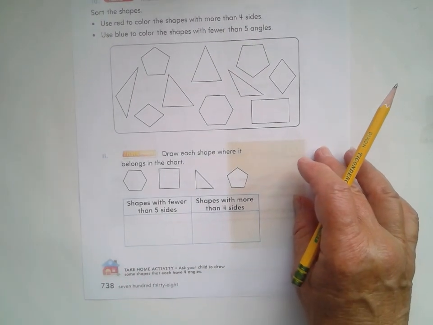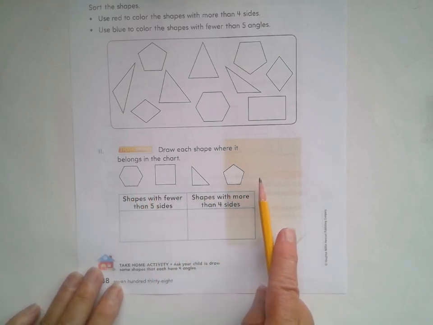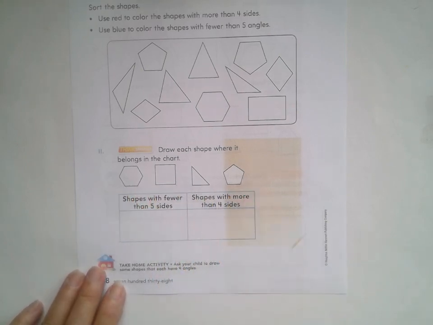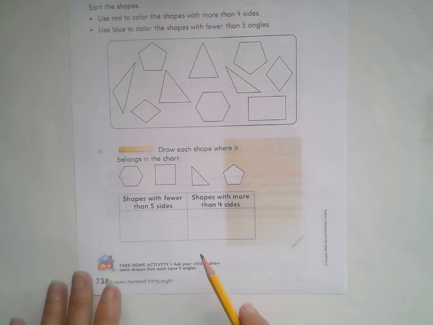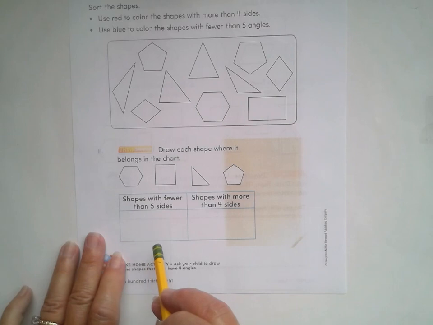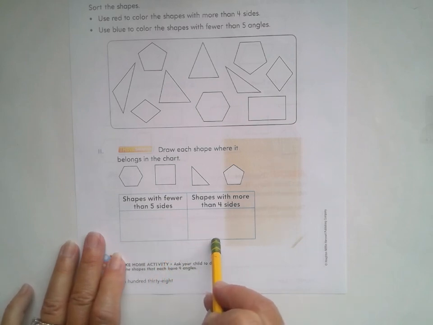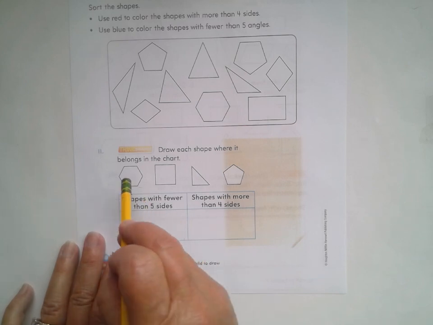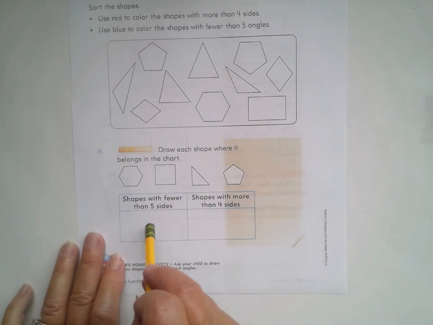And on the bottom, it says draw each shape where it belongs in the chart. So you have 4 shapes here, and you need to put them where they belong. So shapes with fewer than 5 sides are going to go in this box, and shapes with more than 4 sides will go in this box. So you're going to draw these 4 shapes, but put them in the correct box. And when you have completed that, your assignment will be done.